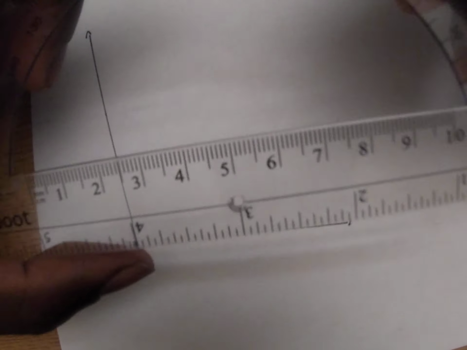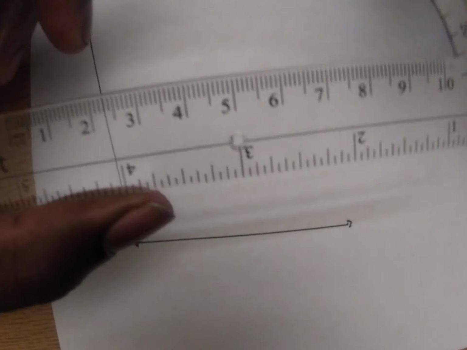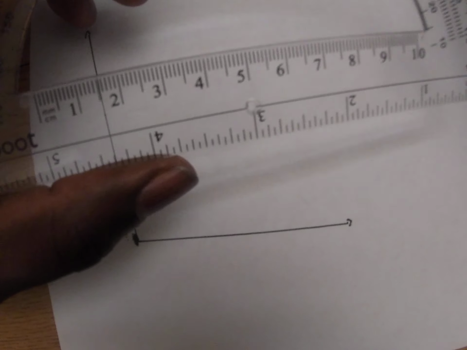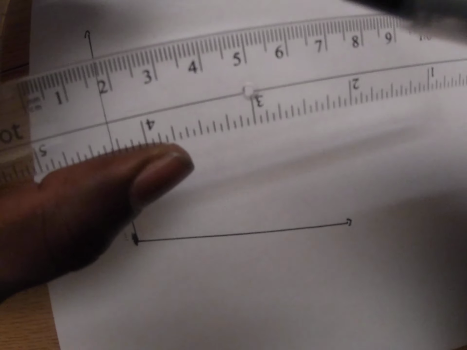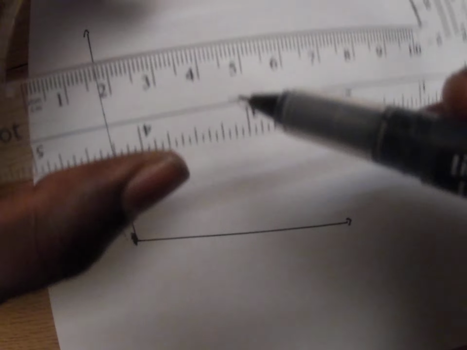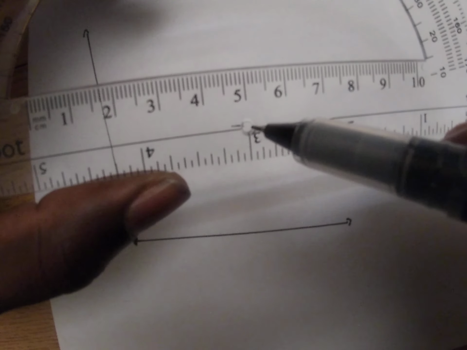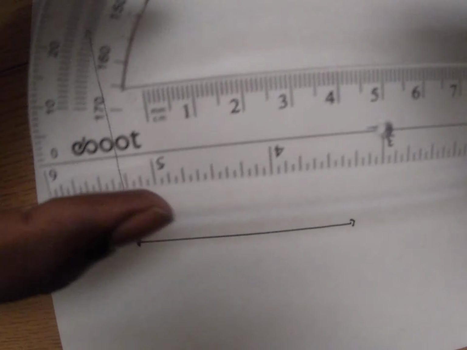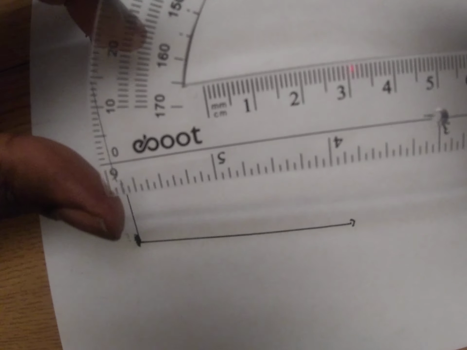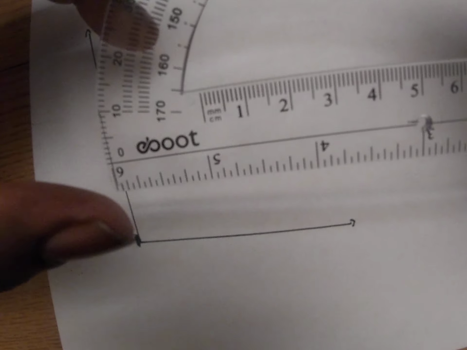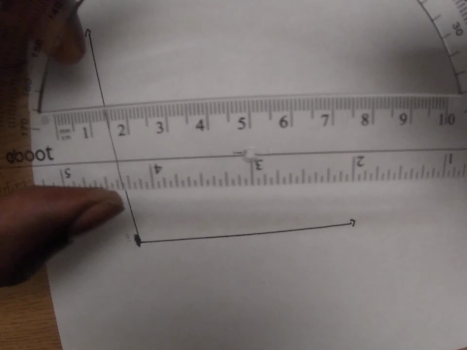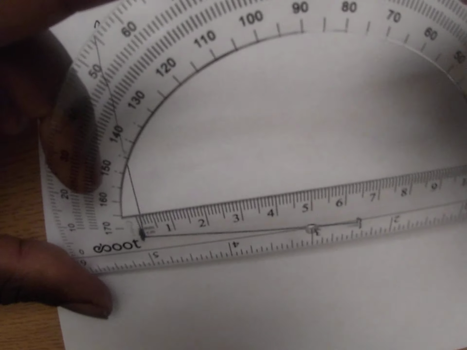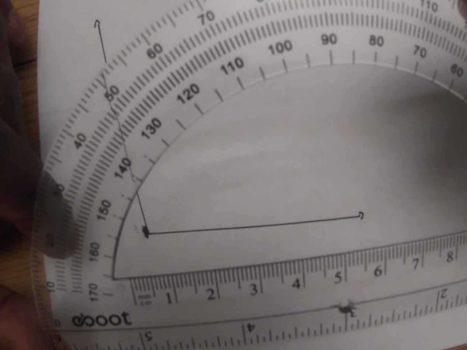Hey guys, so I'm going to go over quickly how to use a protractor. You'll note that in the center of the protractor here, you've got a hole, and that hole goes over your vertex. You also know that we've got a 0 angle line going to the left and the right.